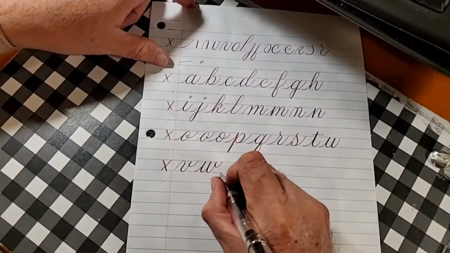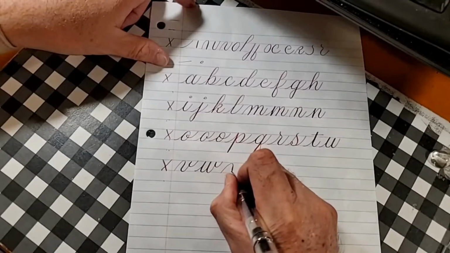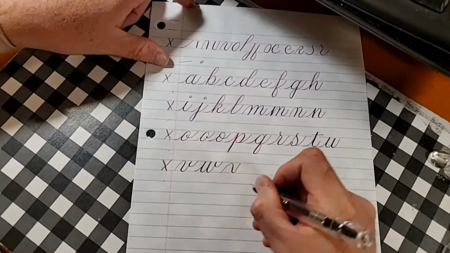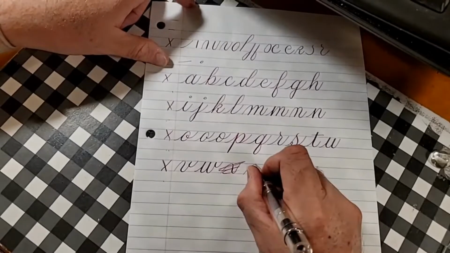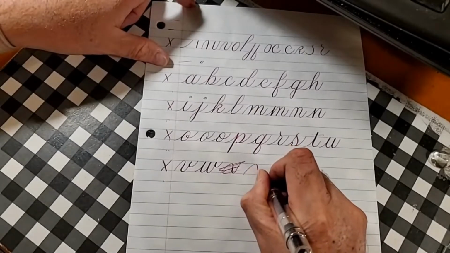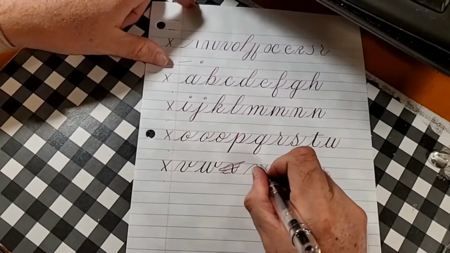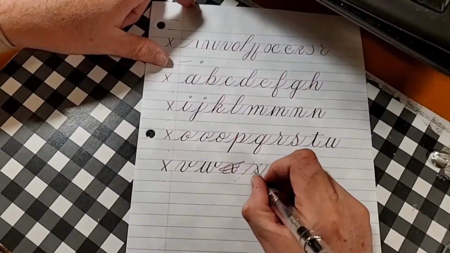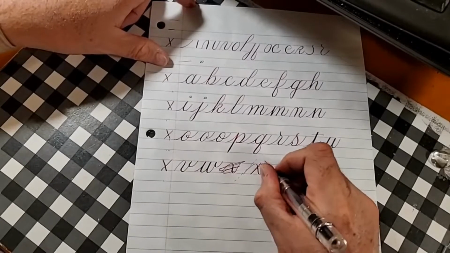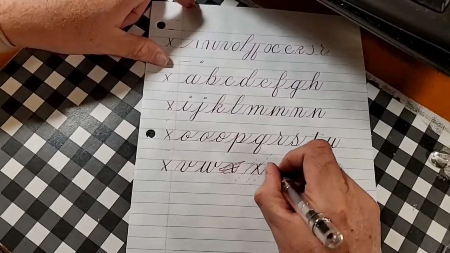X is an elongated compound curve. These lines should be relatively on the same angle.